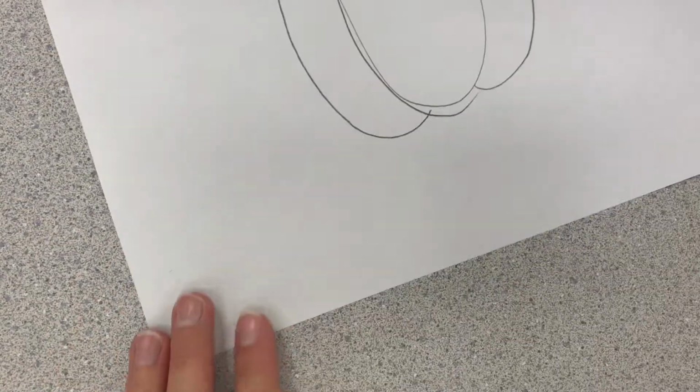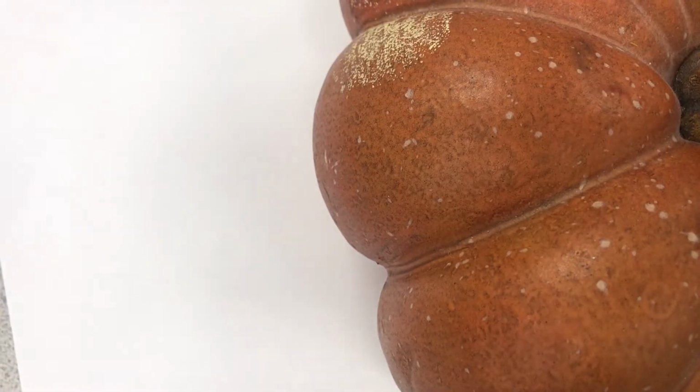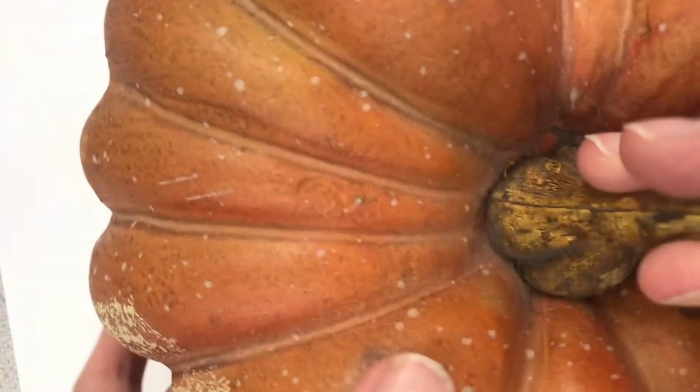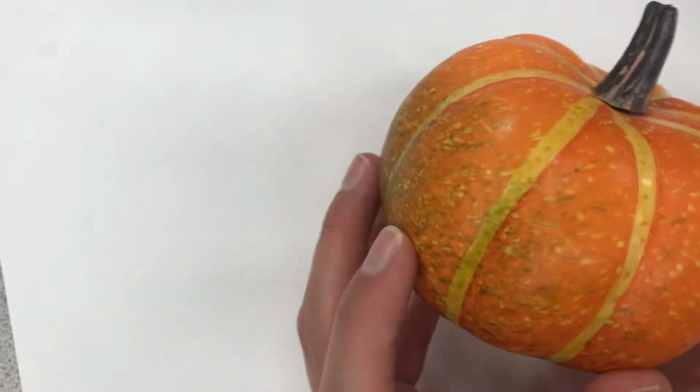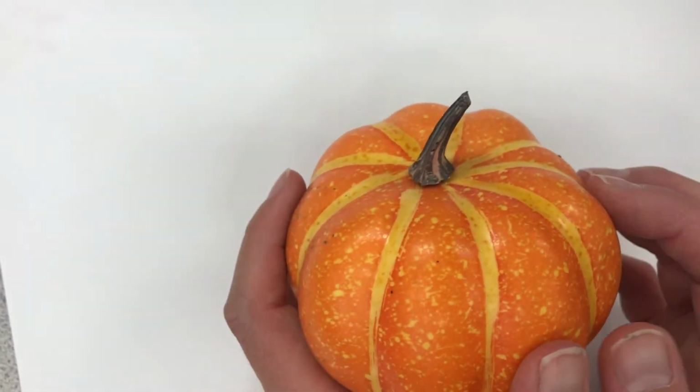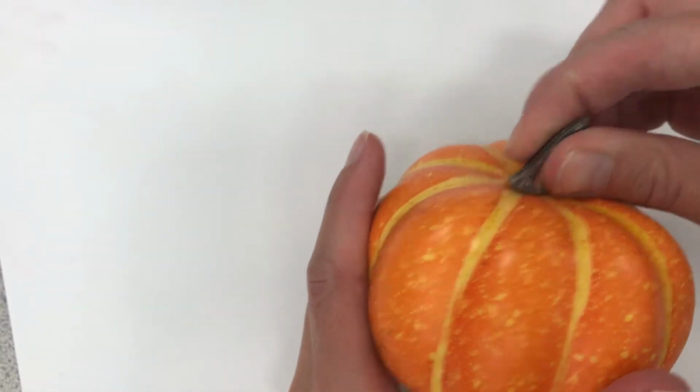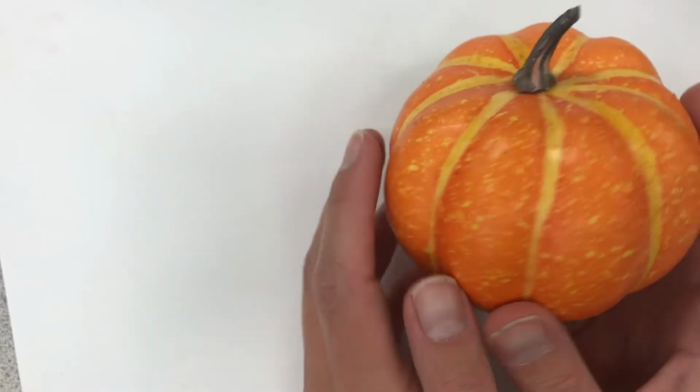Hey guys, welcome back. What we're going to be doing today is drawing pumpkins. I know it's kind of close. Ooh, big pumpkin. But pumpkins come in all different shapes and sizes. And I'm going to show you guys how to draw a traditional pumpkin. I will also include some pictures so you can put them up on your smartboard so you can see how many different colors they come in.